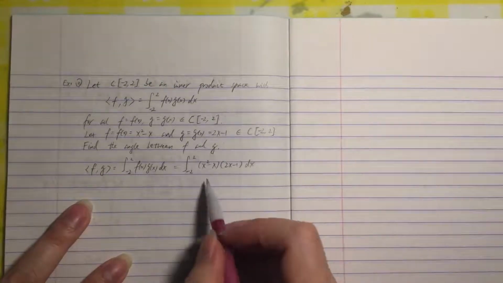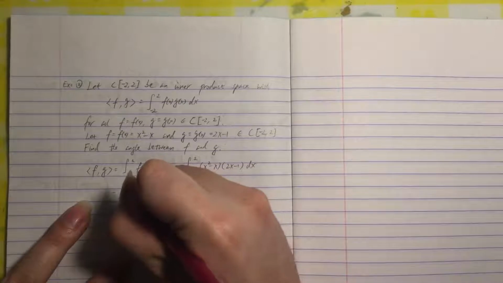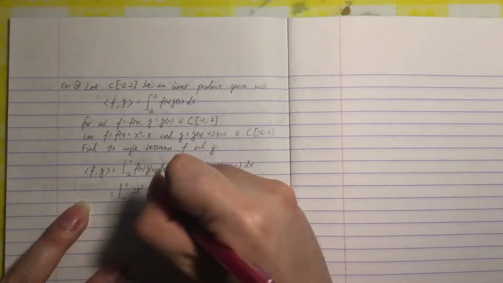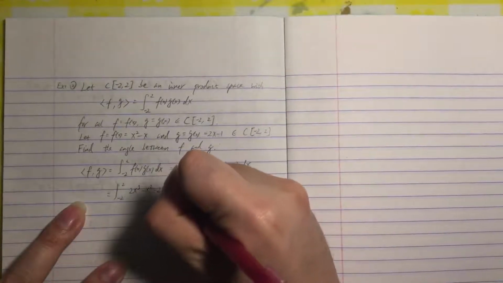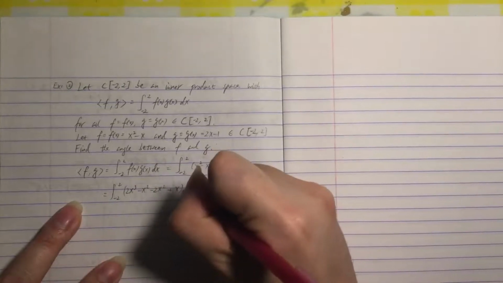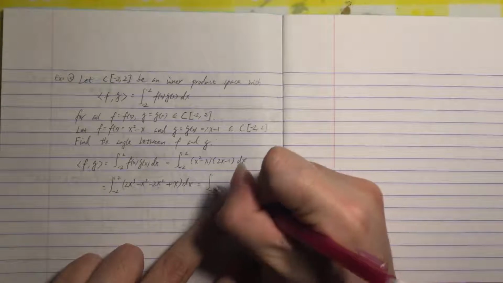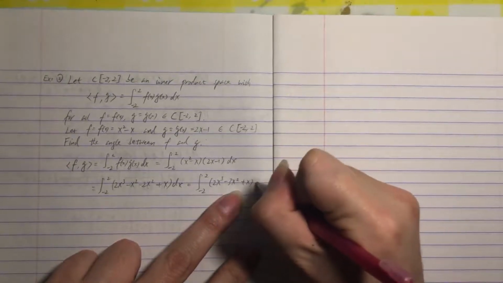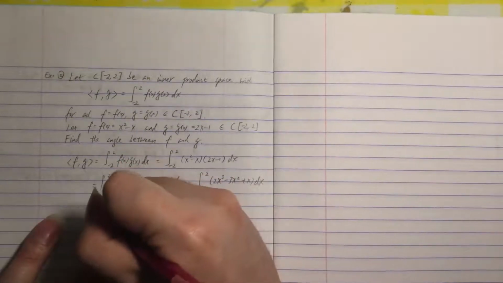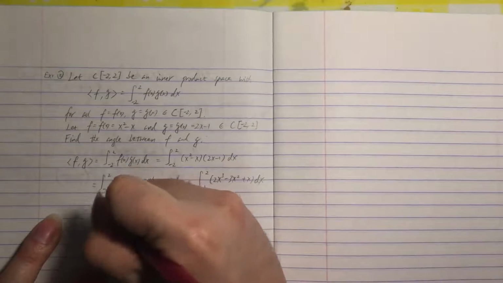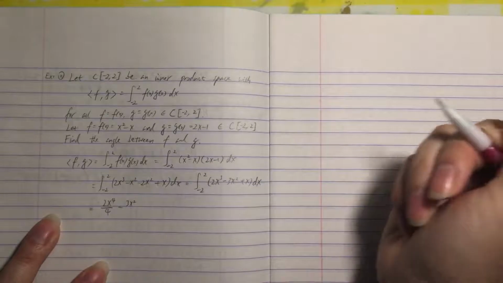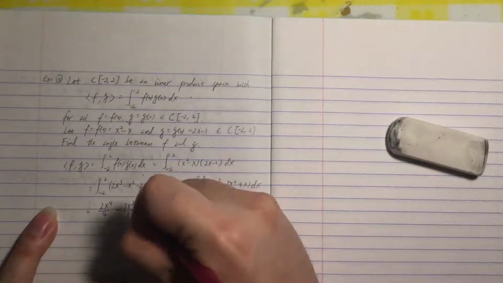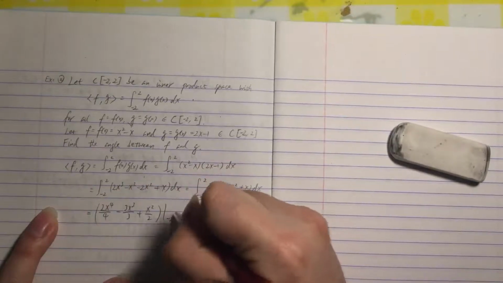Then solve the integral. We can first of all multiply everything out. If we multiply everything out, we get 2x cubed minus x squared minus 2x squared plus x dx. If we combine like terms, we get 2x cubed minus 3x squared plus x dx. Next, take the antiderivative. We have 2x to the power 4 over 4 minus 3x cubed over 3 plus x squared over 2. Evaluate from negative 2 to 2.